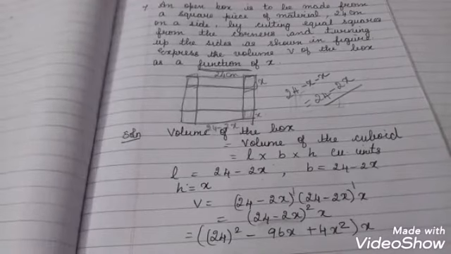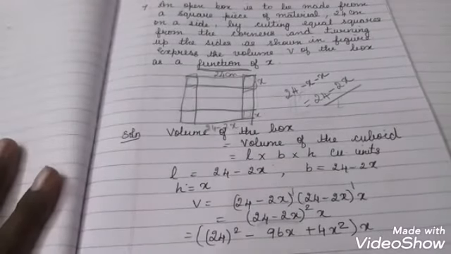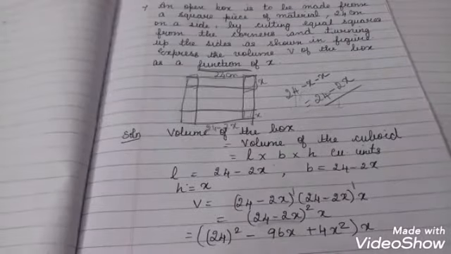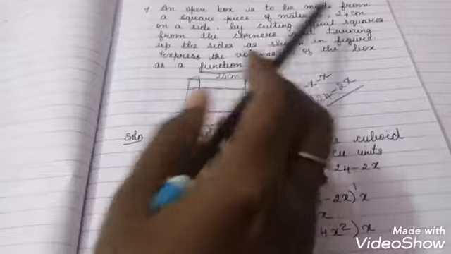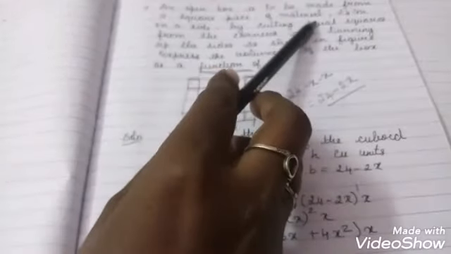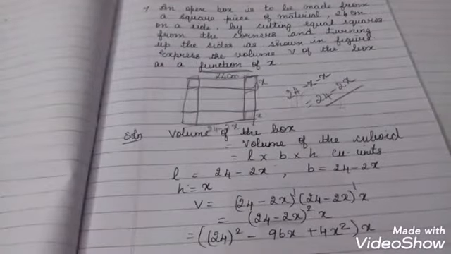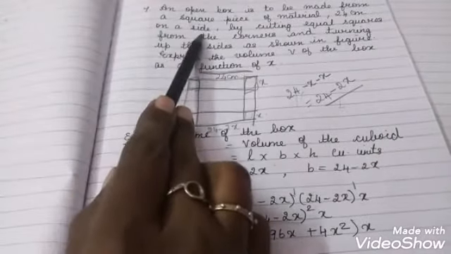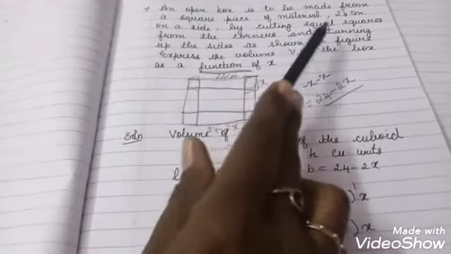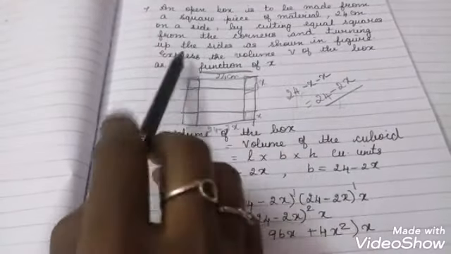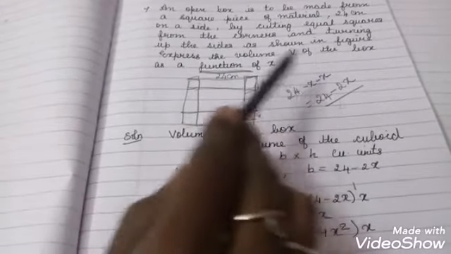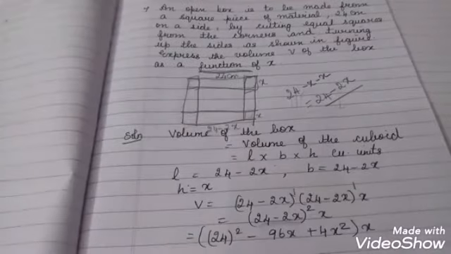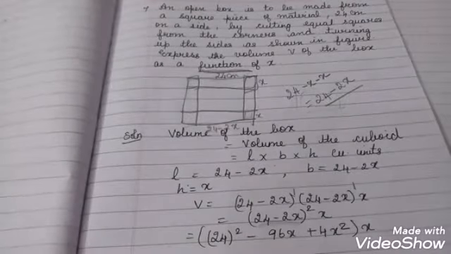So what's the next question you have here? The seventh one. Again, it's a very interesting one here. Okay, there's an open box. Just imagine an open box is to be made from a square piece of material. So an open box is to be made from a square piece of material 24 centimeter on a side. By cutting equal squares from the corners and turning up the sides as shown in figure, express the following volume V of the box as a function of x. They have asked us to just express it as a function of x.